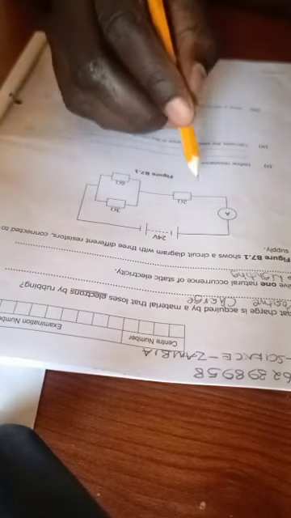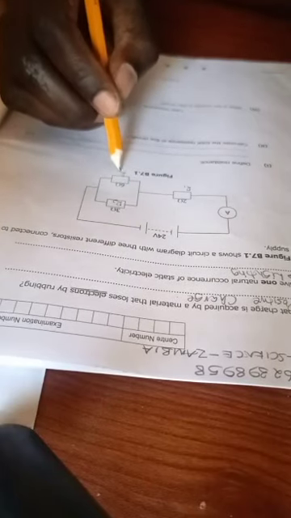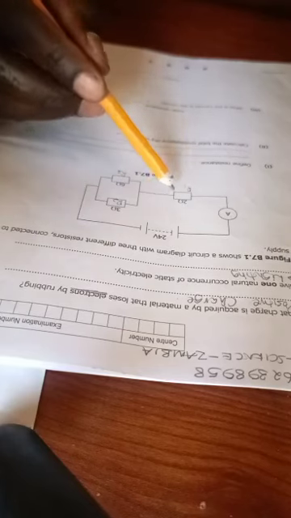Then now let's go to question C. Figure B7.1 shows a circuit diagram with three different resistors connected to a 24 volt supply. So we've been given the voltage, which is 24 volts. You check the connection of these three resistors. If we can name this one as R1, resistor 1, this one as R2, resistor 2, and this one as R3, which is termed as resistor 3. Therefore, resistor 2 and resistor 3 are connected in parallel in this case. Then R1 is connected in series.